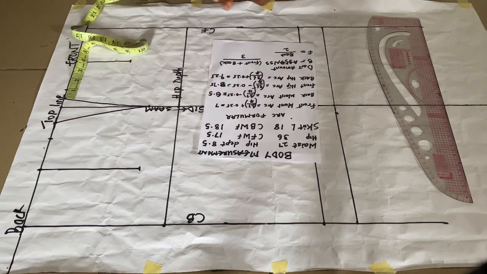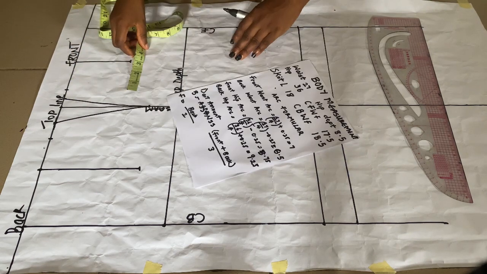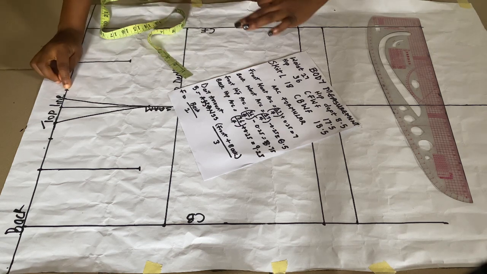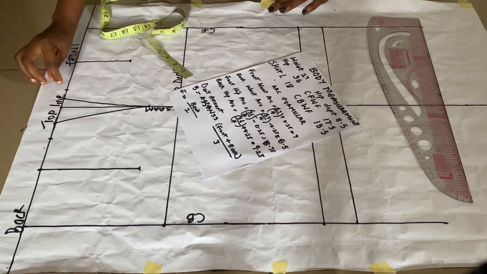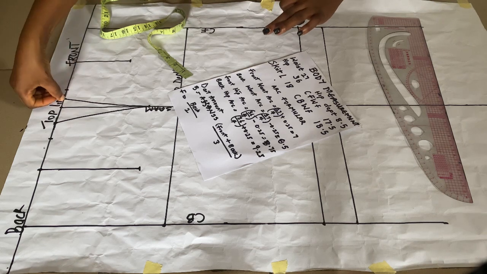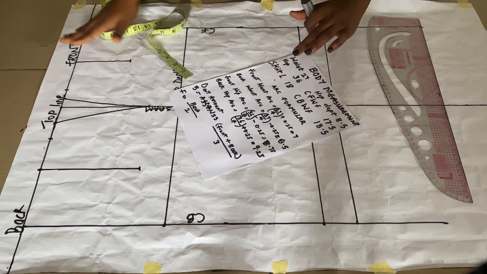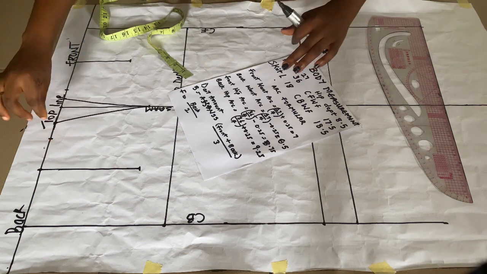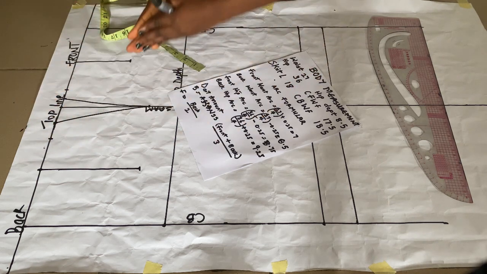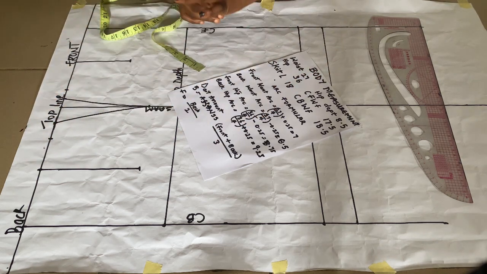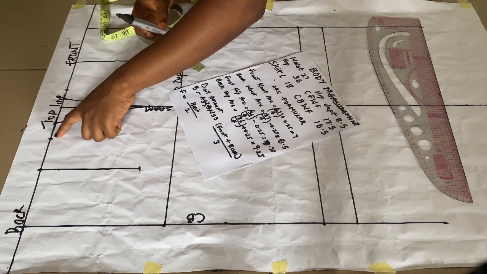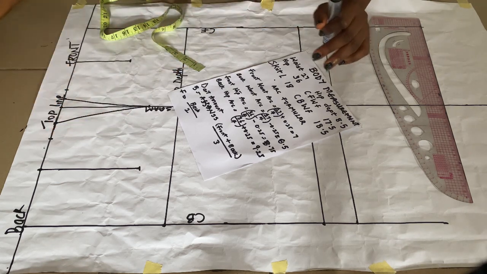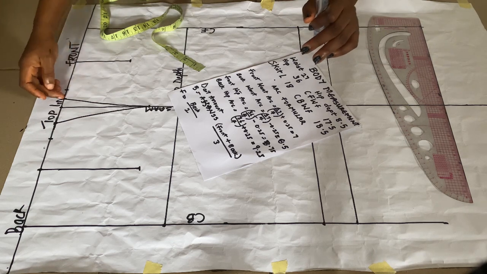Let me repeat that again. To get the dart amount for the back, this is the actual side seam we marked before. From this actual side seam to this new side seam, whatever you have in front, and this actual side seam to this new side seam, whatever you have at the back, you add them together and you divide it by 3. So at the back I'm having 1.3, while at the front I'm having 0.8.